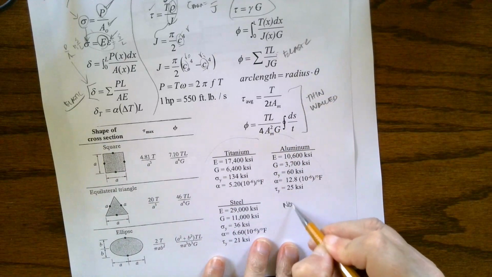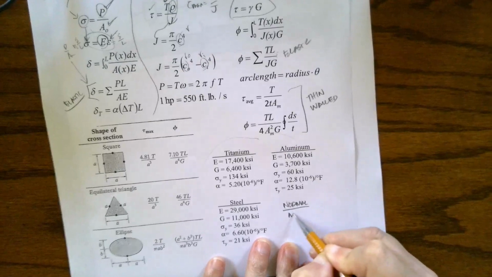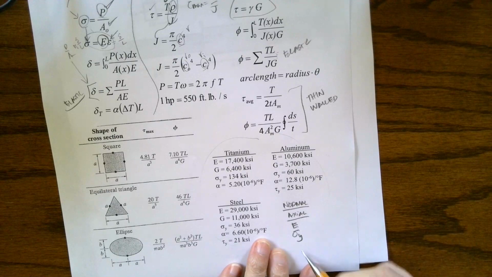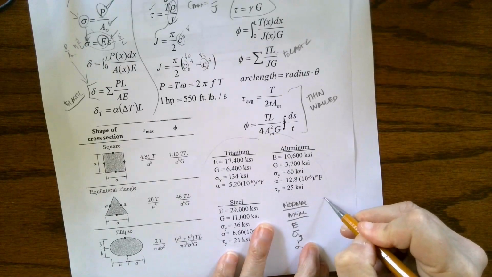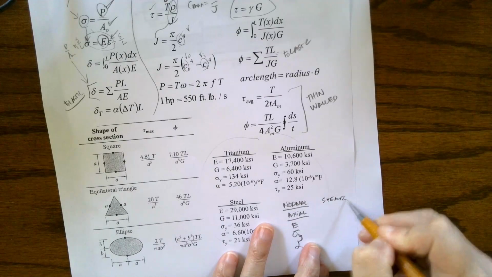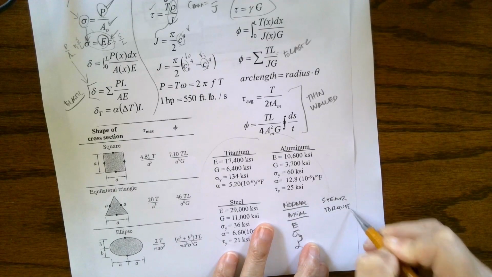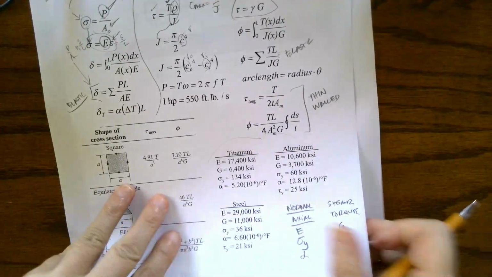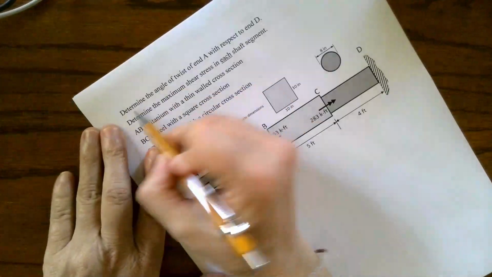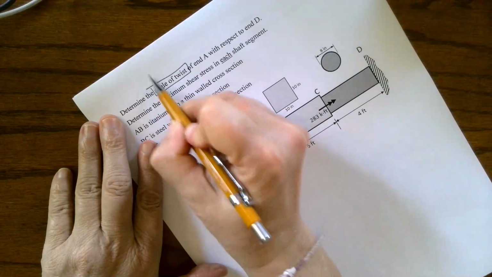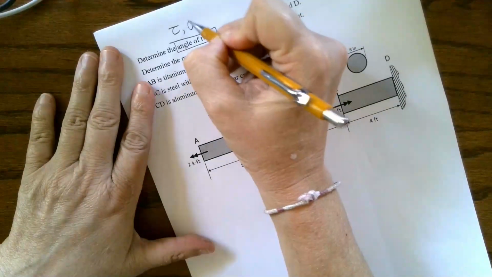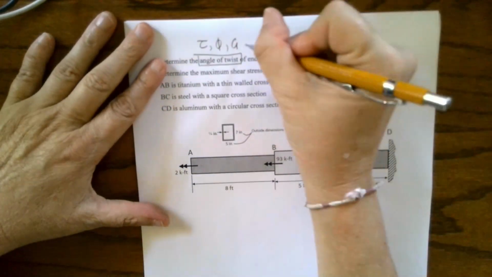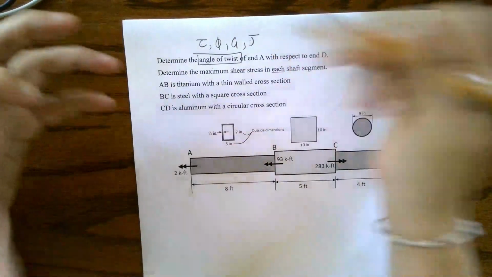Here are the material properties. If we are looking at normal, which is axial, we have E, yield, alpha. If we are looking at shear, we have torque, G, shear modulus, and shear stress. As we go through each problem, we need to identify what it's asking. If I see determine the angle of twist, this tells me it's going to be shear stress, angle of twist. I'm going to need a G, my shear modulus of rigidity. I might need a J, which is based on my geometry.